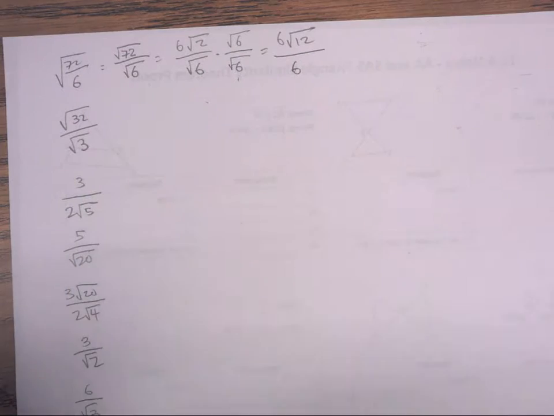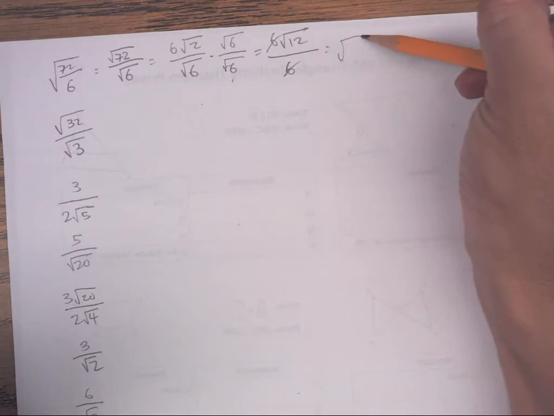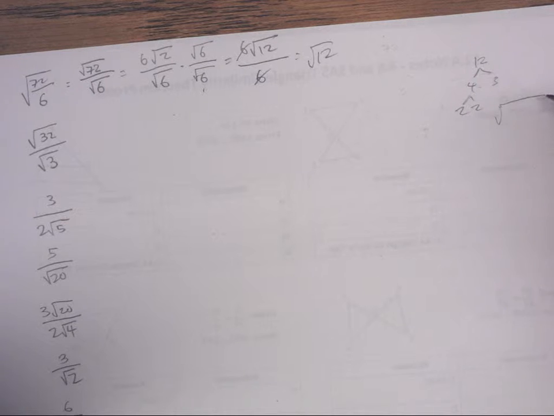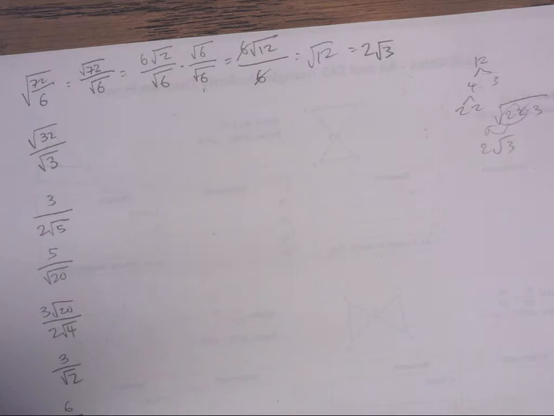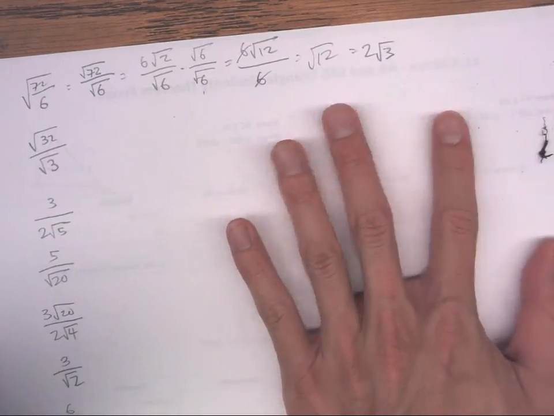Okay, so next part, what you would do from here, you want to cancel out the 6's. Cancel out the 6's. This is square root of 12. Then you have to think about what goes into 12. So 12 goes into 4 and 3. It also goes into 2 and 2. So make the little square root: 2 times 2 times 3. Circle the pair, kill 1, 1 comes out, 2 square root 3. This is 2 square root 3. Okay. The next one.